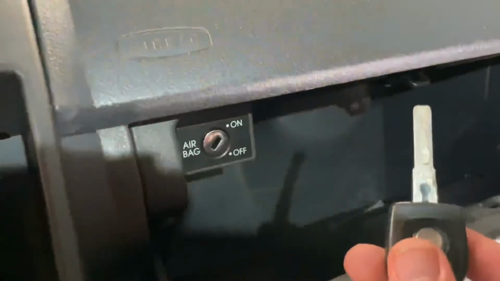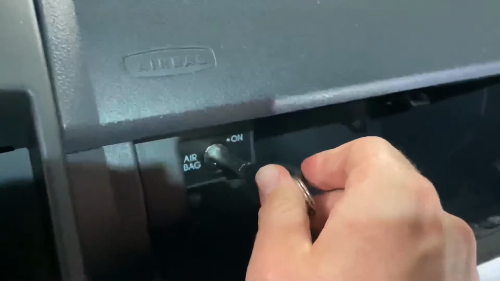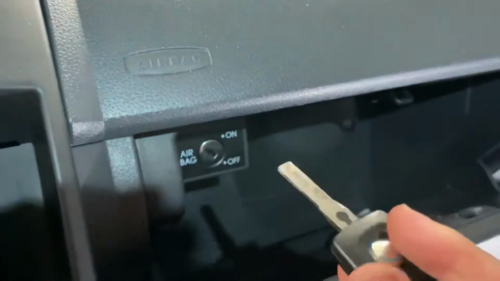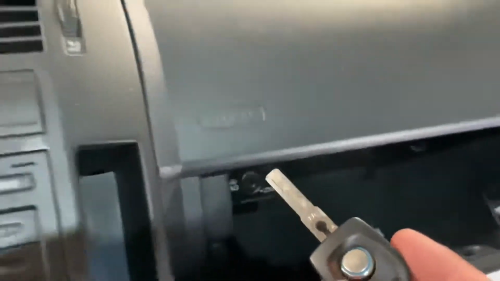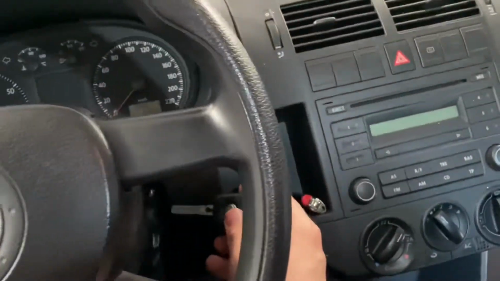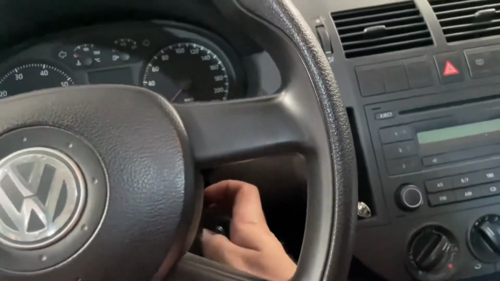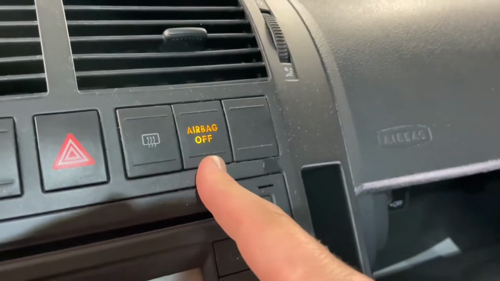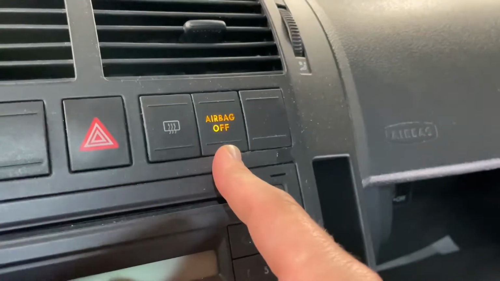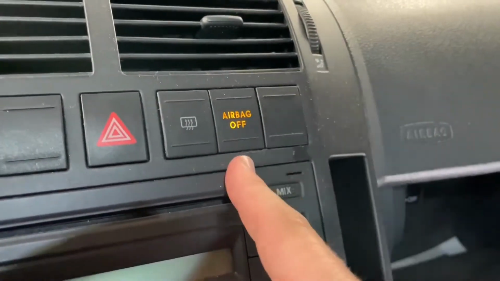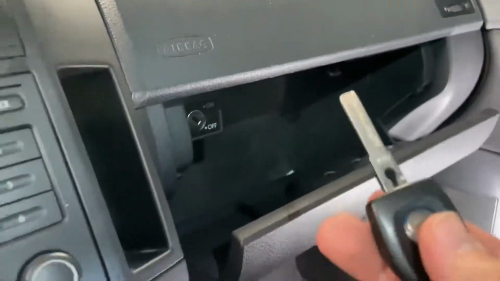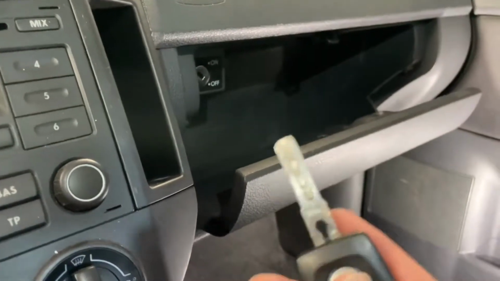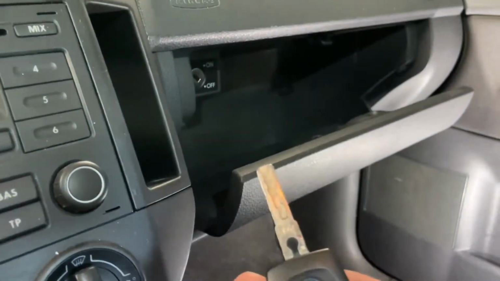In this airbag on and off switch, we have to insert our ignition key and turn it clockwise to the off position. Now the airbag on the passenger side is disabled. Let's check this, because we are now switching on the ignition, and you can see the airbag off signal is steady on.